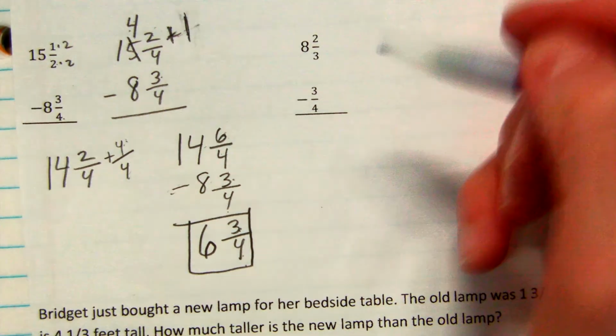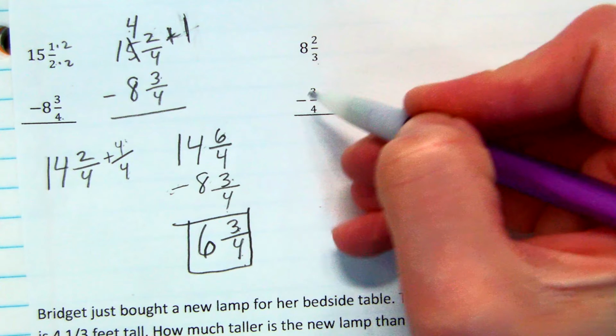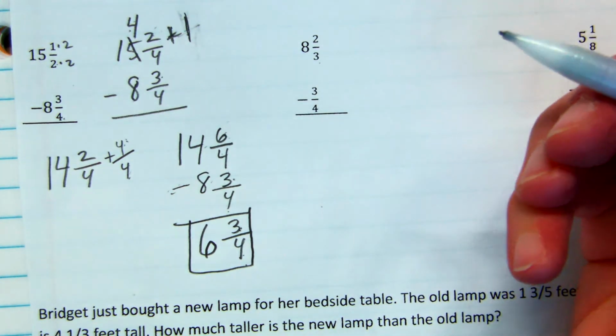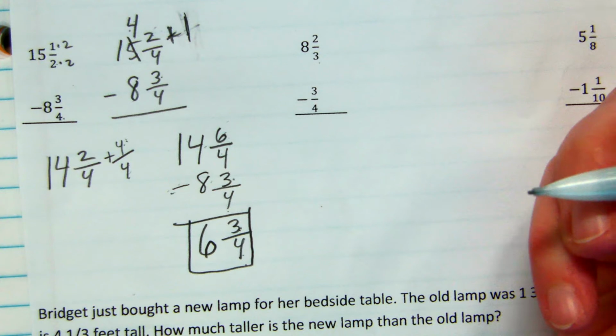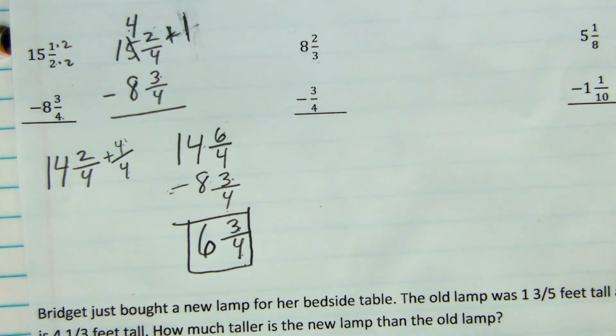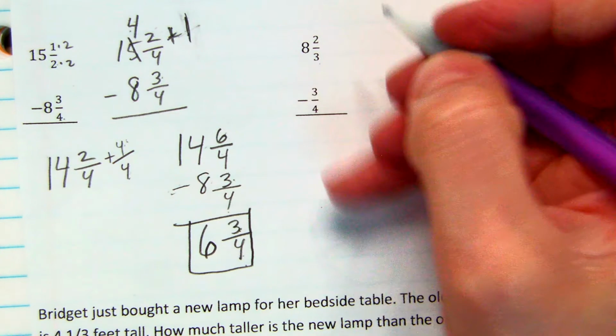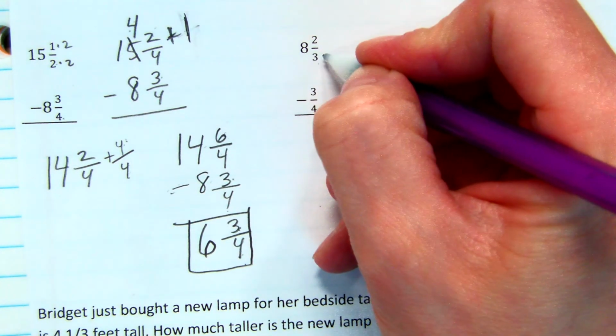Okay, so we're going to do one more of these, and then we'll look at the story problem. So I have 8 and 2/3. We're subtracting 3/4. So I have thirds and I have fourths. So raise your hand if you know what my common denominator is going to be. Johnny. Or you can just tell me what to do. Multiply the 3 by... Good.